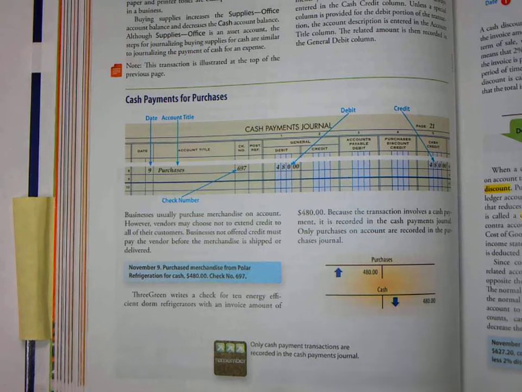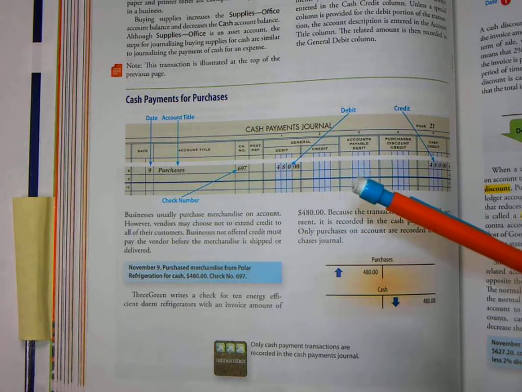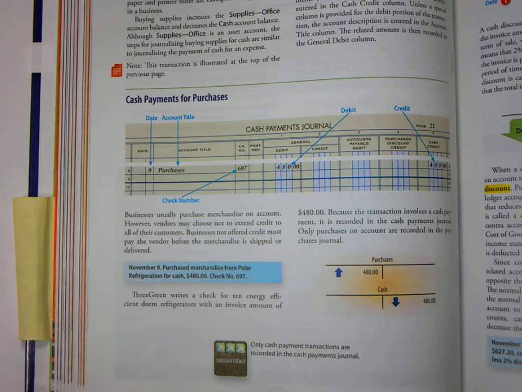Now a cash payment for a purchase. If we purchase merchandise on account, it has to go in the purchases journal. But if we pay cash for merchandise that we're going to turn around and resell, we actually go physically to Costco and buy the big box of candy and we're going to turn around and resell it.